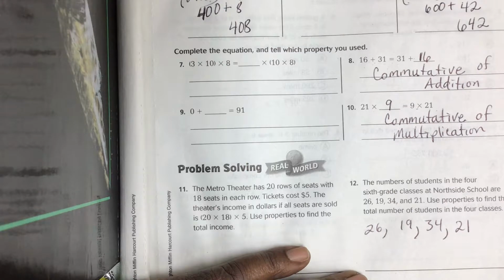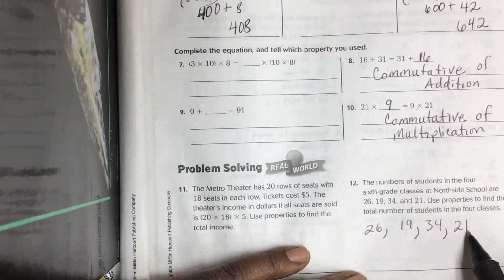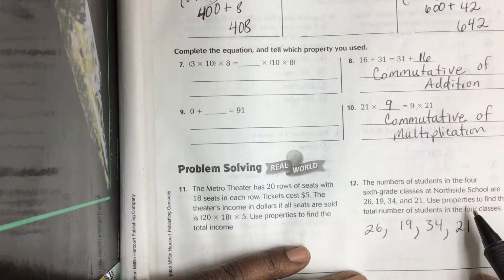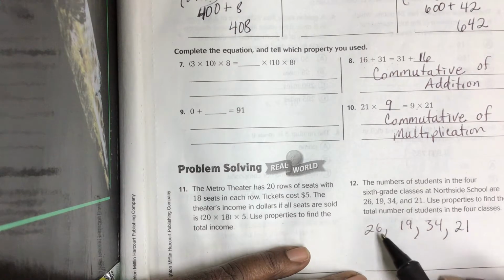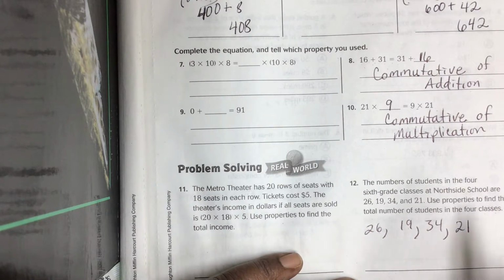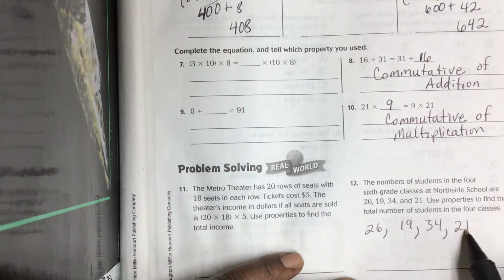When I look at this, I look at the ones place. I can put the 1 with the 4 and get a 5, or I can put the 1 with the 9 and get a 10, okay? If I put the 1 with the 6, I will get a 7. 7 is not a number that I am comfortable working with. I'm comfortable working with the 5, and I'm comfortable working with the 10.